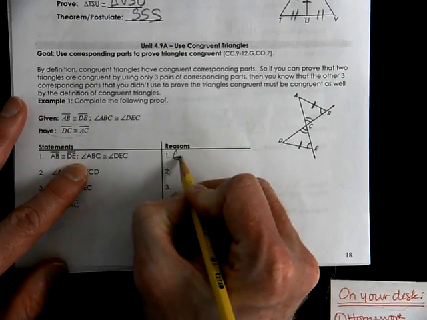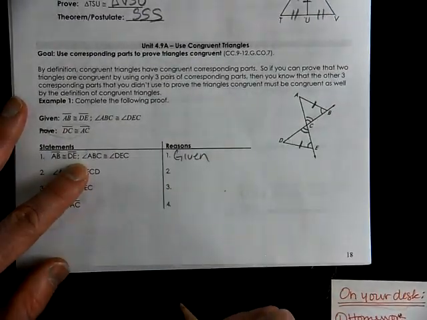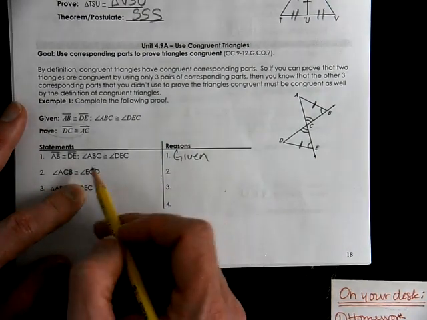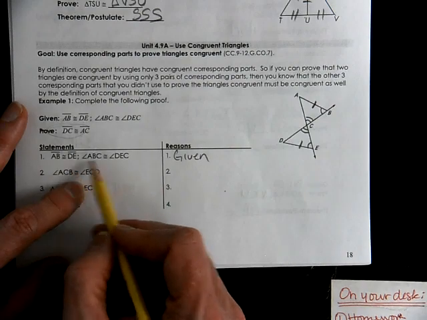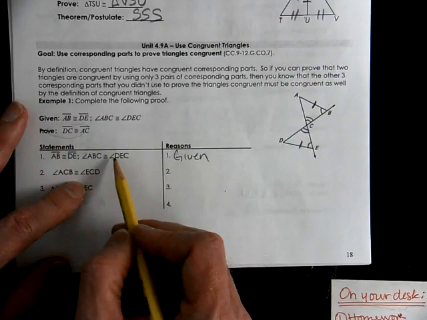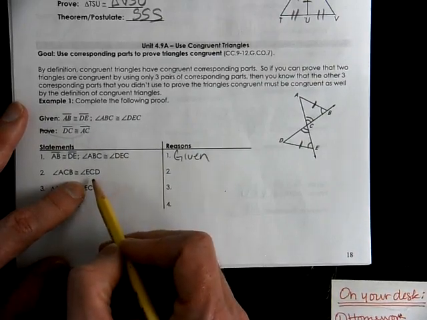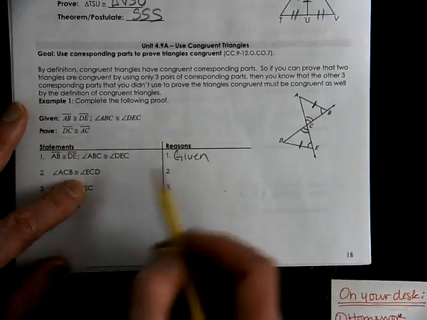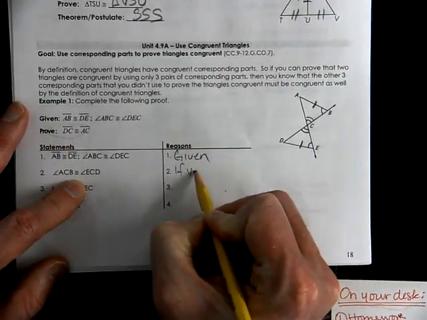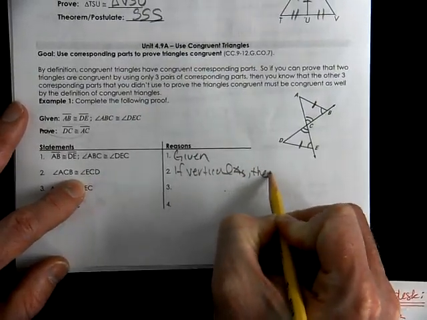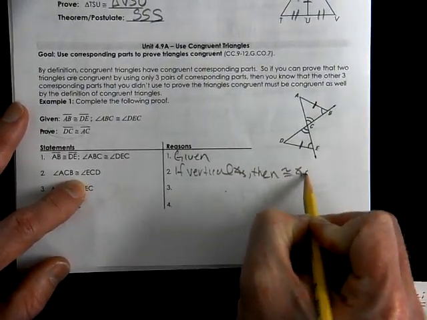So we start with our given information. The additional bit of information, you have to decide, did this come from something they told us in the given? Like you have an angle bisector, so now you have angles congruent? Like they didn't tell us that. This was your vertical angles. So if vertical angles, then congruent angles.